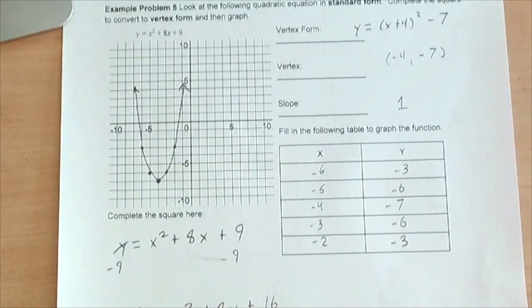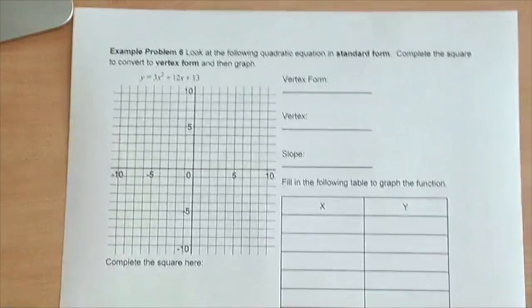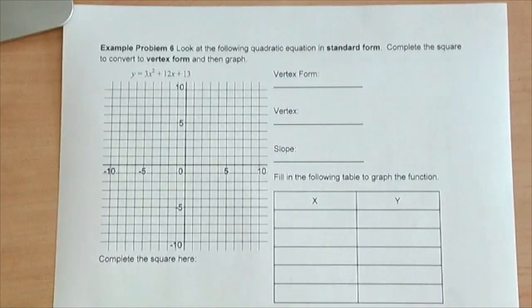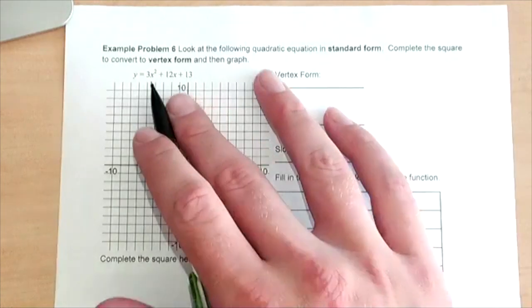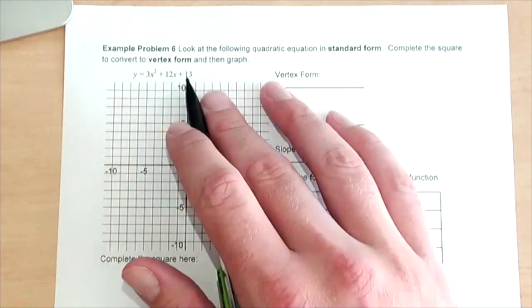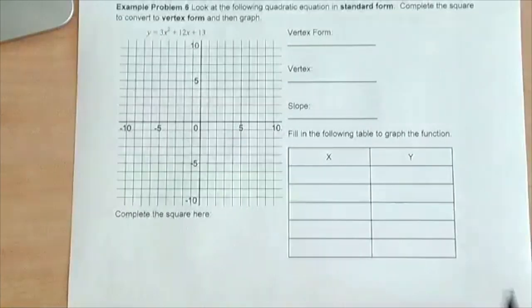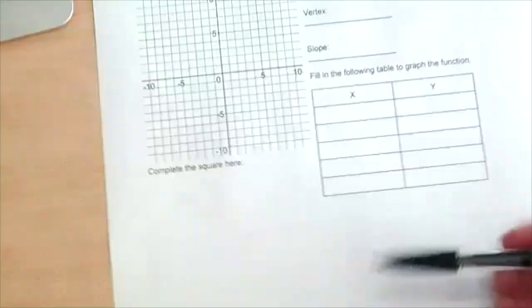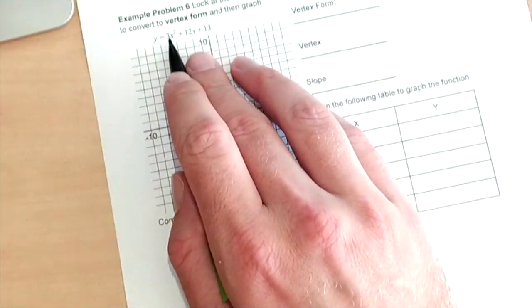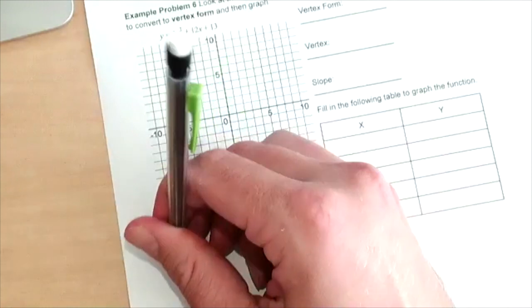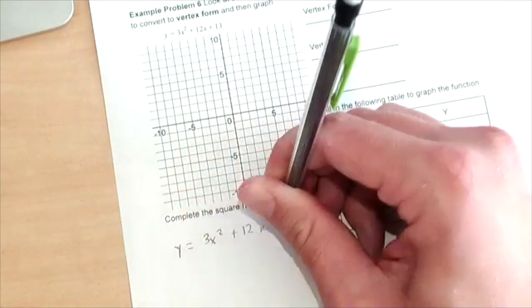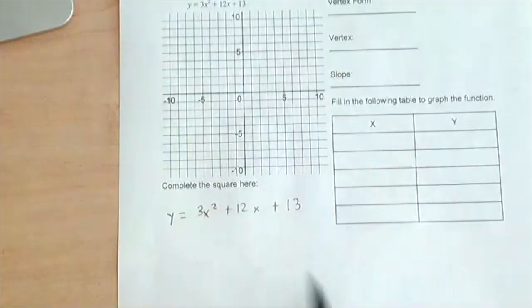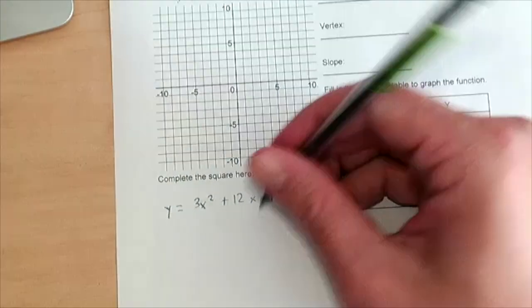Okay. And then this last example is going to tie everything together, and I'm really happy about it. You could even consider it like the last lesson. And again, it's asking us to convert to vertex form and then graph. So we have to convert this harder equation, because we have the leading number, into vertex form, but the skill is very similar. Remember that we're going to move away the 13 because it doesn't work.